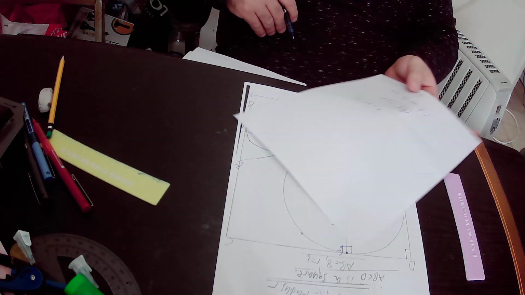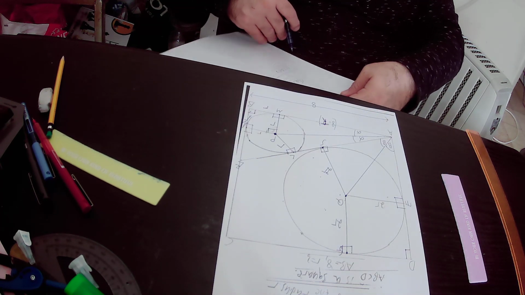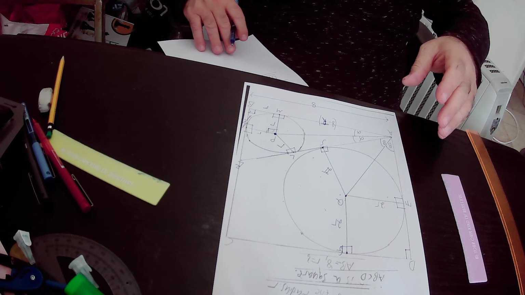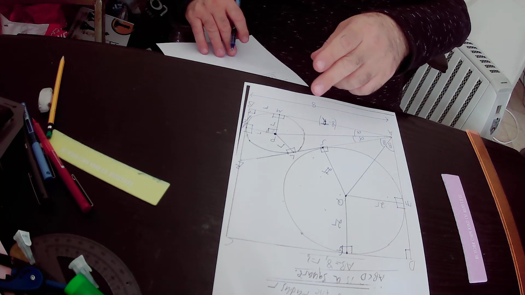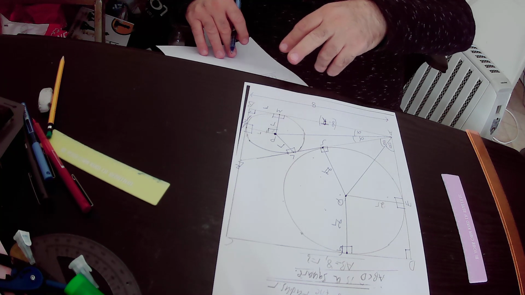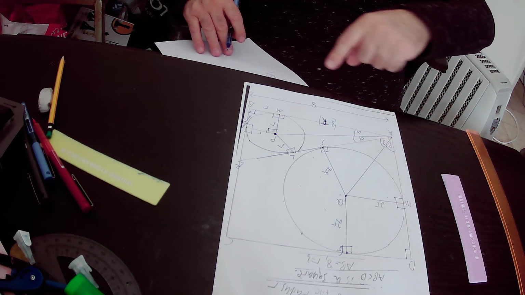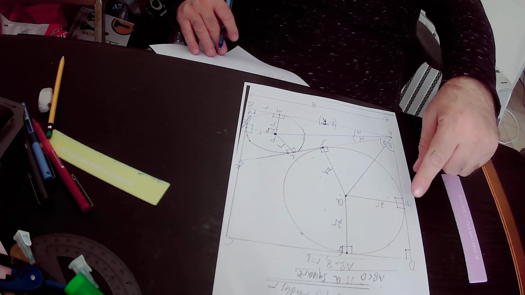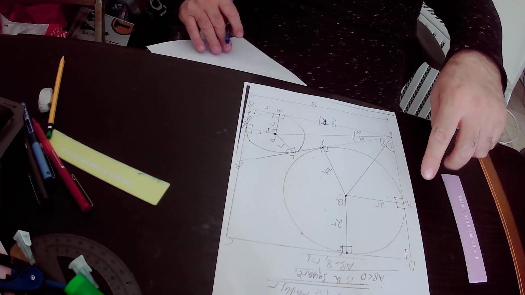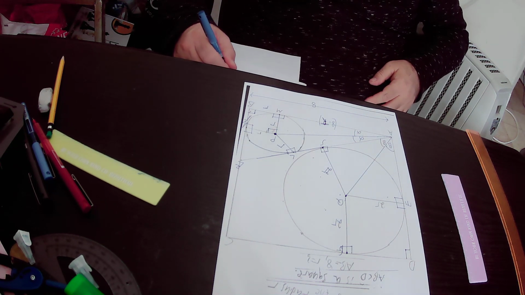On quadrilateral DGEQ, we will repeat the same process as we did in quadrilateral PNMB. So in quadrilateral DGEQ, we have 3 right angles, 1, 2, 3, and the sum of those 3 right angles is 270 degrees.